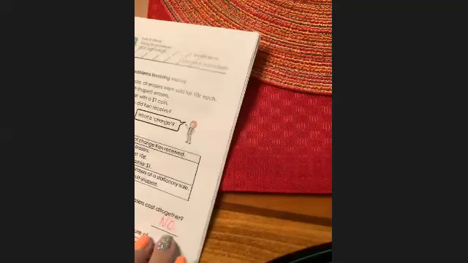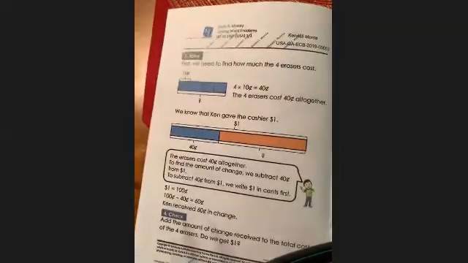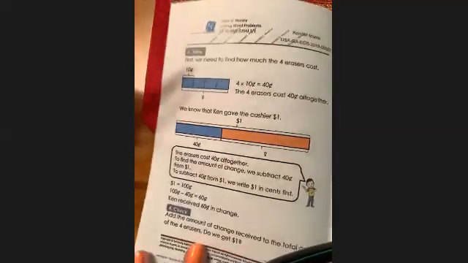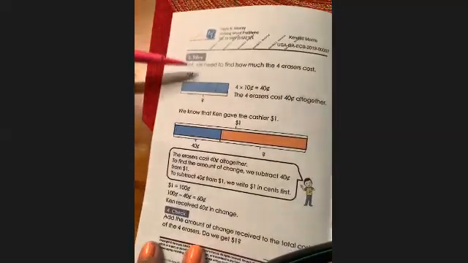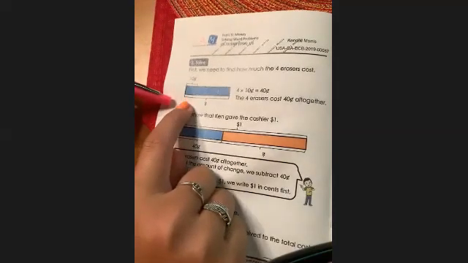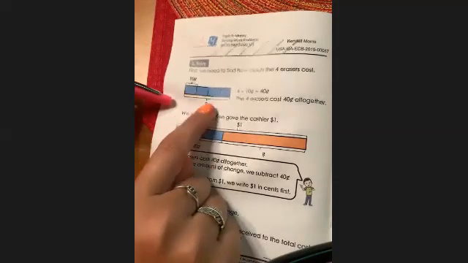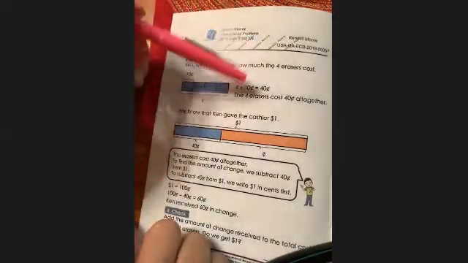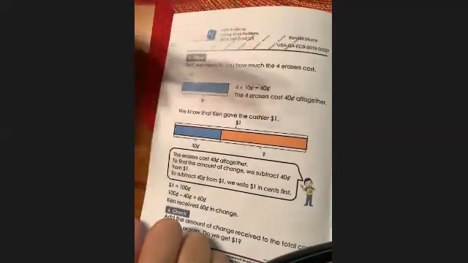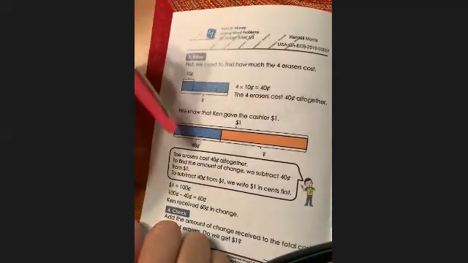Okay, and then if we flip to page 2, we have where we're going to solve. It says first we need to find out how much the 4 erasers cost. If they're each 10 cents, then 4 of them, all we have to do is 4 times 10 cents, which is 40 cents.